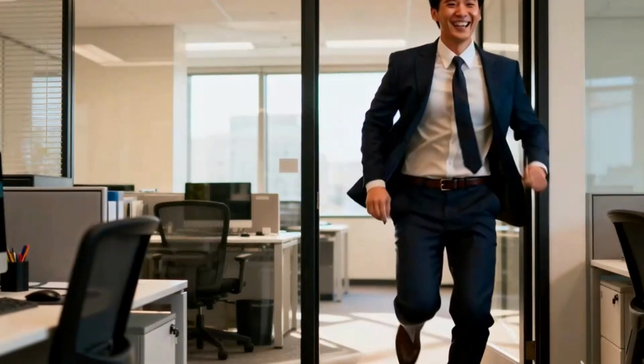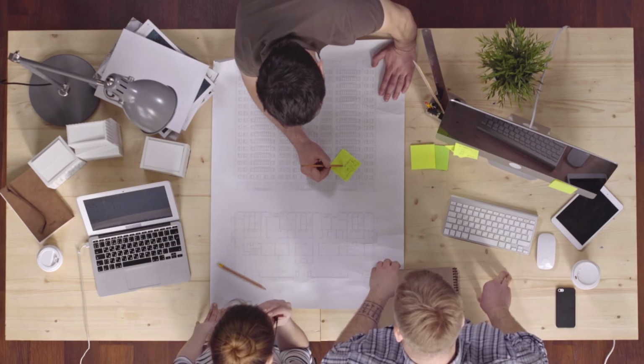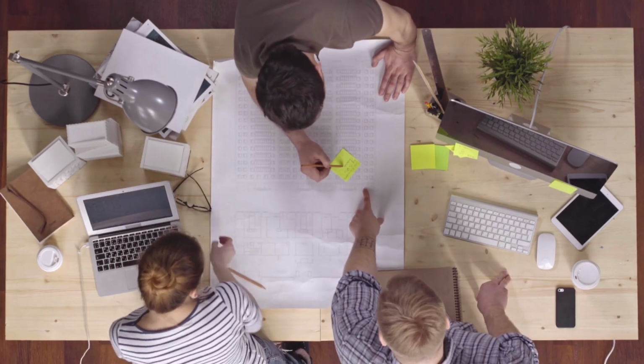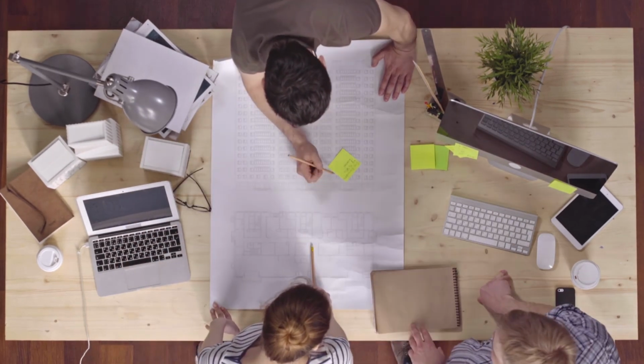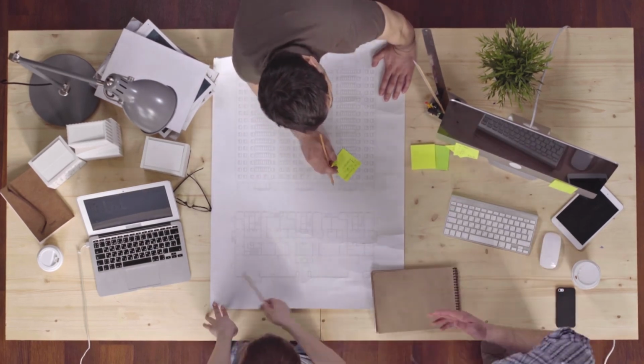Imagine wrapping up your workday by 4 p.m. every day. No last minute emails, no forgotten tasks, no chasing approvals. With smooth workflow, you will be on your way home. That's not a dream, it's automation done right.